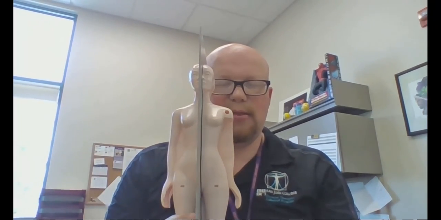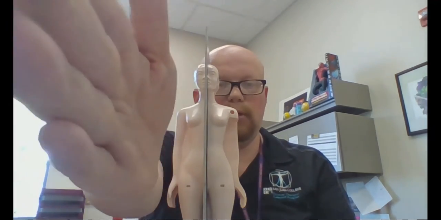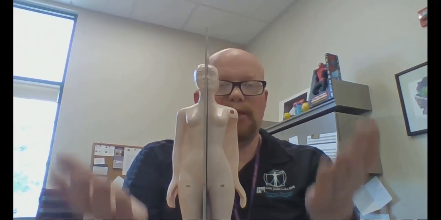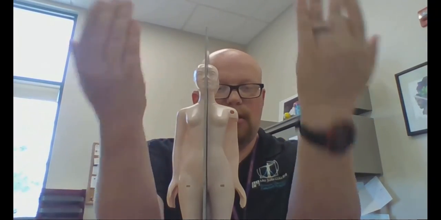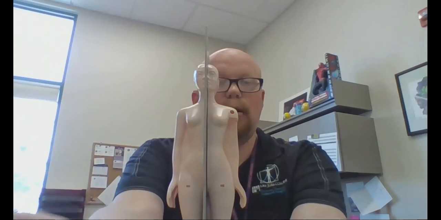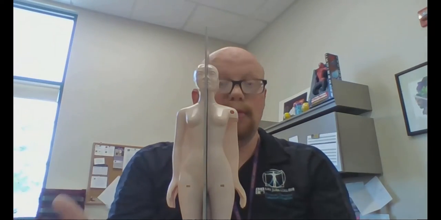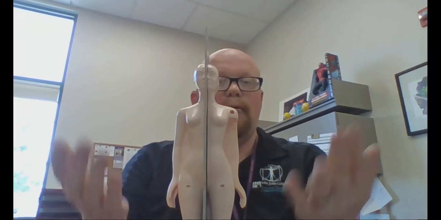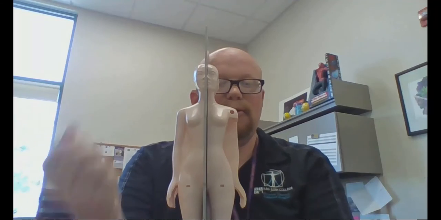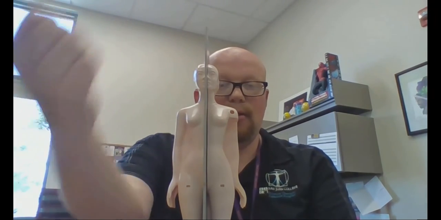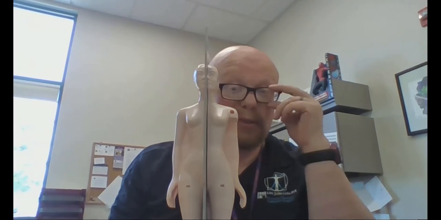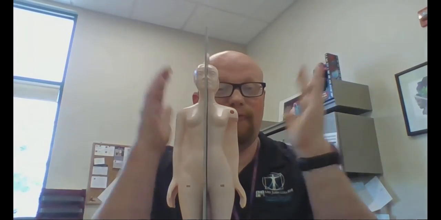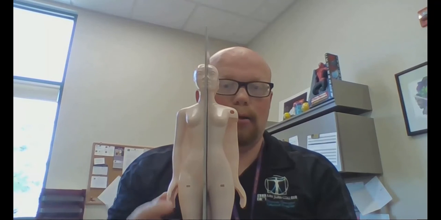Okay, so the plane doesn't just cut the body into left and right halves. It's like a line or a wall, really, that extends throughout the whole length of your body. And so any movements that you do in the same motion as that wall are considered motions in that plane. So flexion of the shoulder and extension of the shoulder, flexion and extension of the fingers, flexion and extension of the elbow, and any of the other ones listed that move kind of forward to backward are on that sagittal plane.